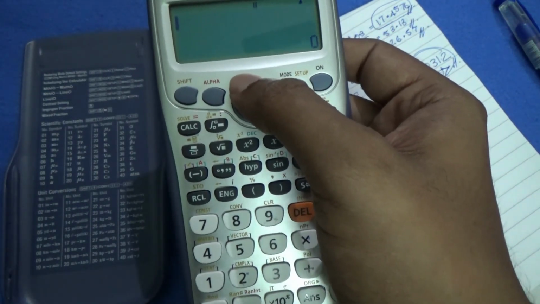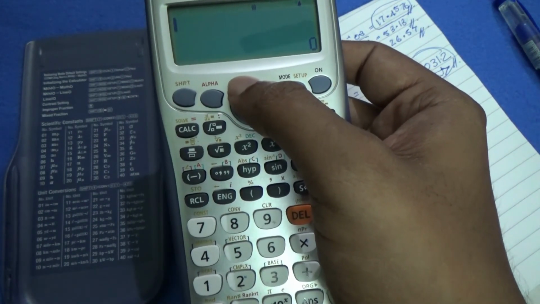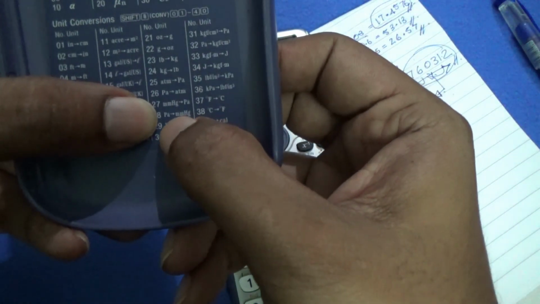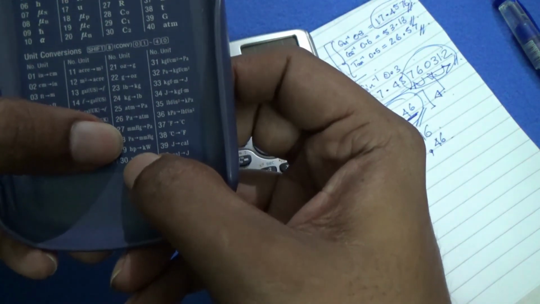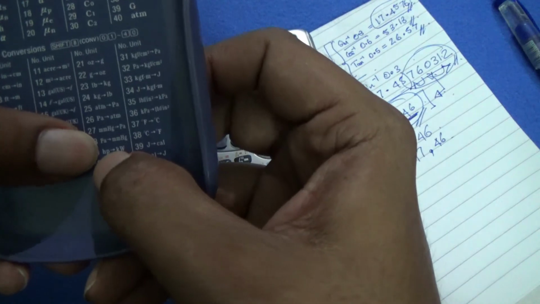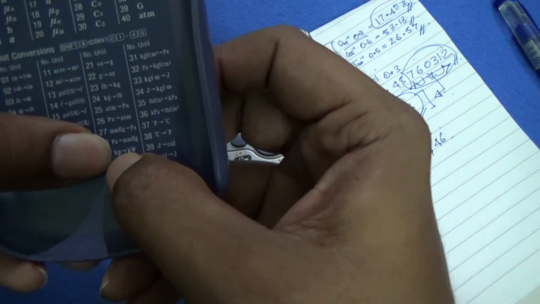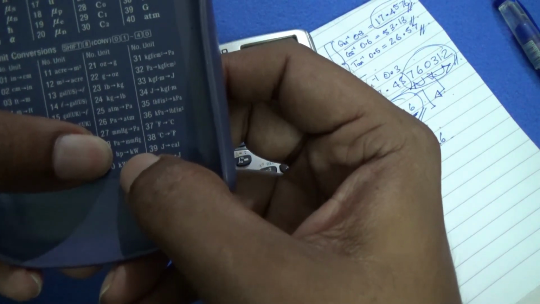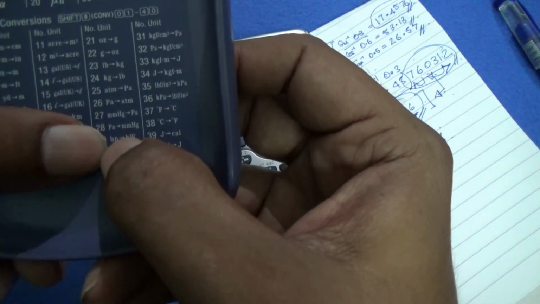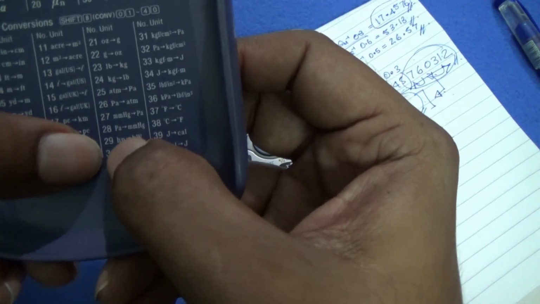The other most important factor about the conversion is your HP to kilowatt, which is basically used in electrical and electronic engineering, in the basic subjects of E-Tech, electrical and electronics, to convert your HP to kilowatts or your kilowatts to HP, which is represented as 29.